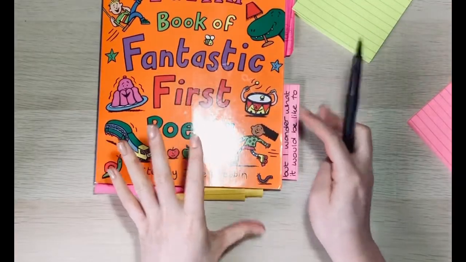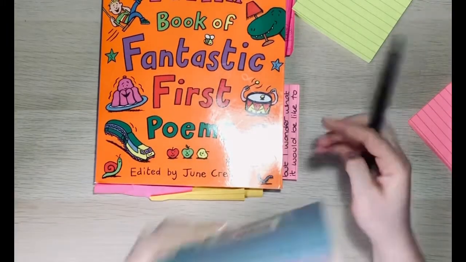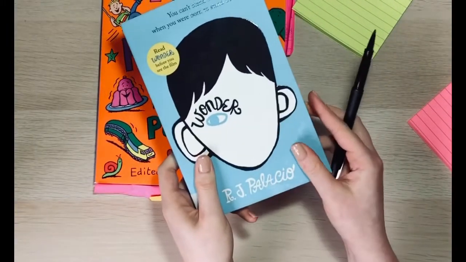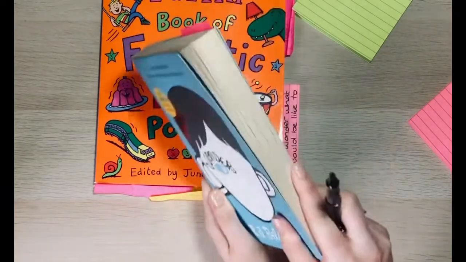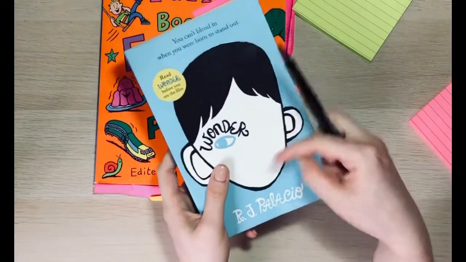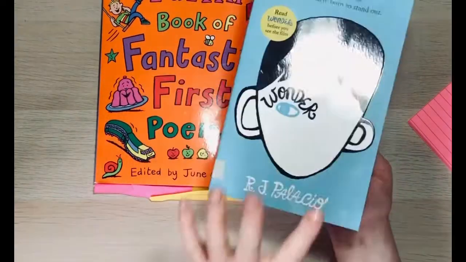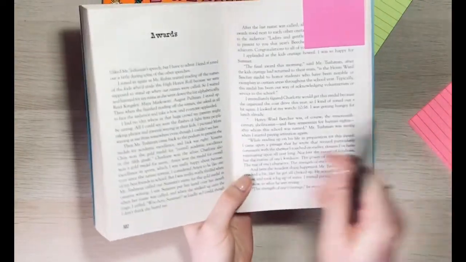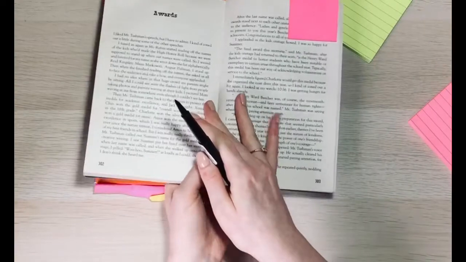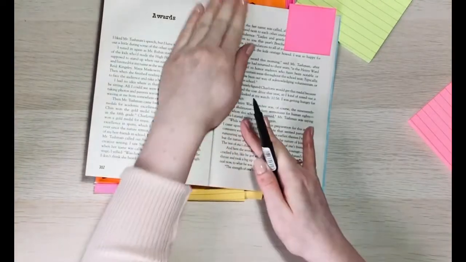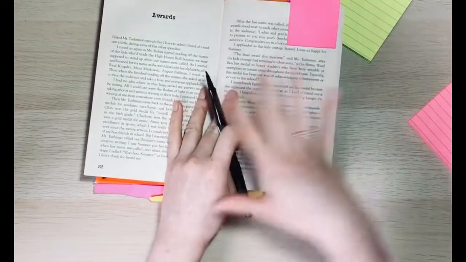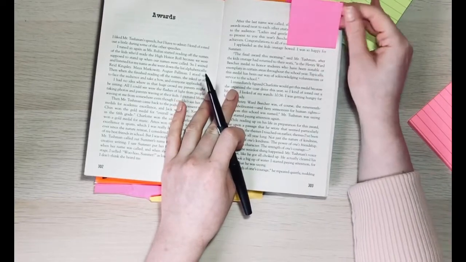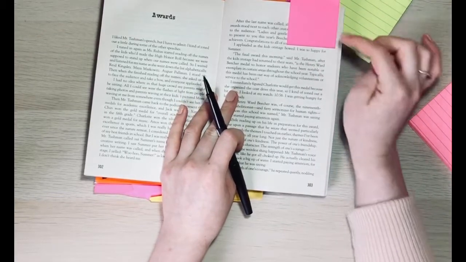I'm also going to show you very briefly what you would do in a prose extract. It is slightly different. The actual structure is the same, but you're just going to have different things to say. I'm using Wonder as an example, and we are choosing this section at the end, which is where Augie gets the Henry Ward Beecher medal. So as you can see, while I was reading the book, I marked it with a little post-it that this is the section I want to annotate.